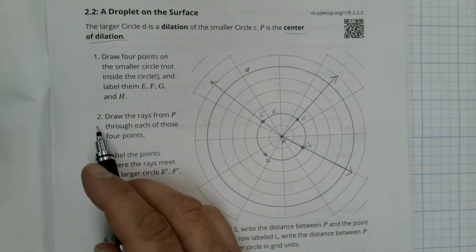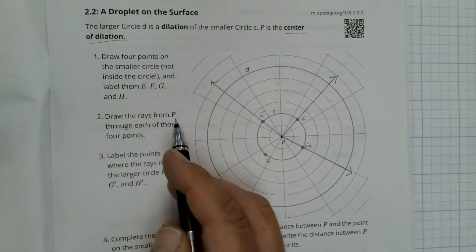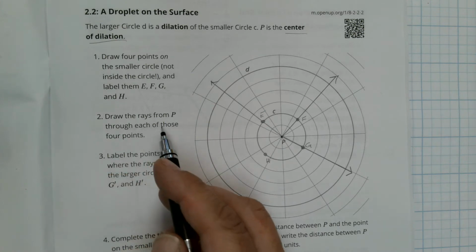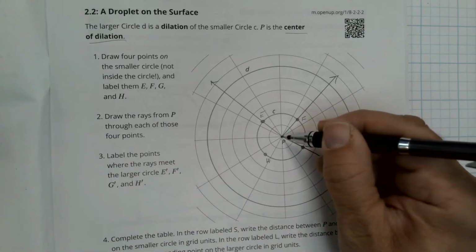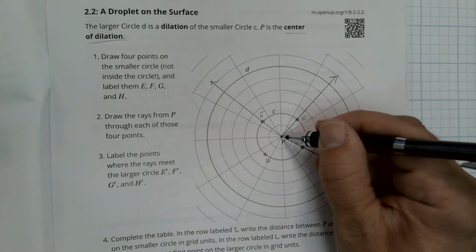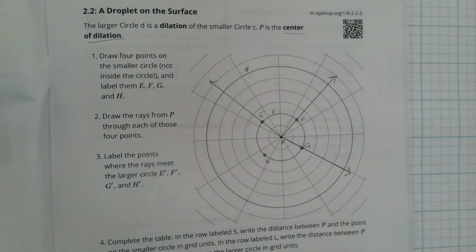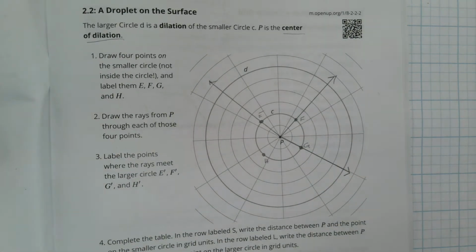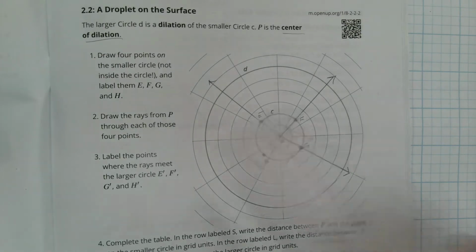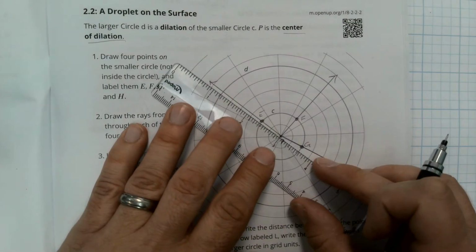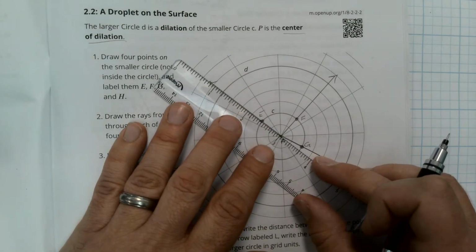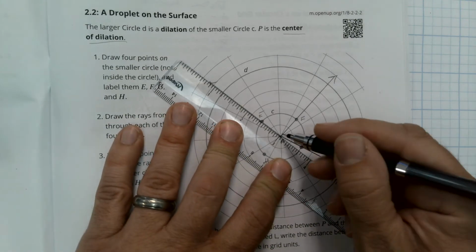And now for number 2, you're going to draw the rays from P through each of those 4 points. So starting at P, this is going to be the vertex of all the rays. You're going to take your straight edge. My straight edge disappeared. Here it is. You're going to take your straight edge, and from P through each one of those points, E, F, G, H, you're going to draw a ray.